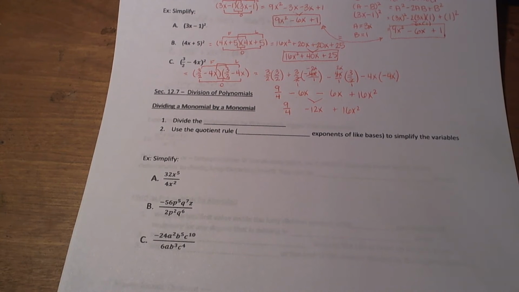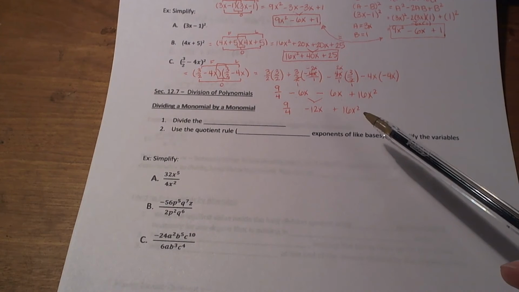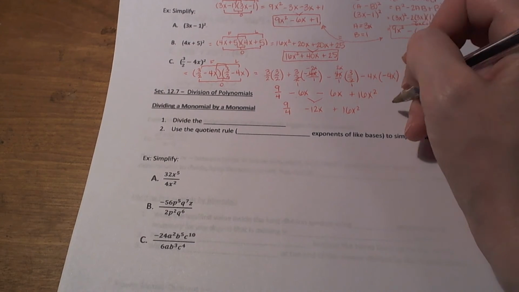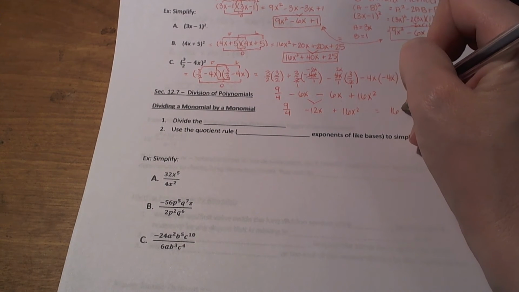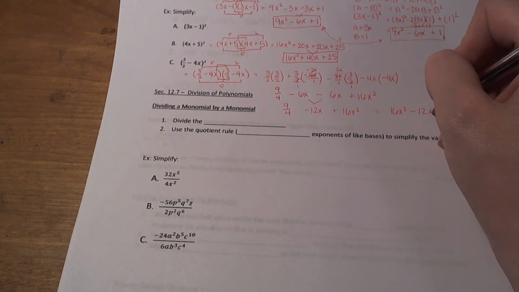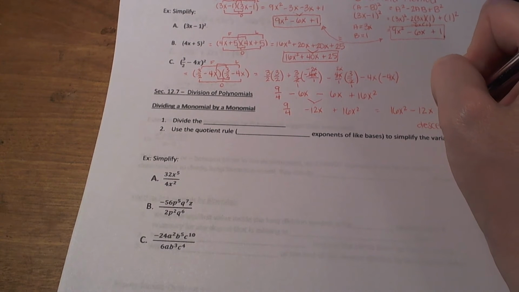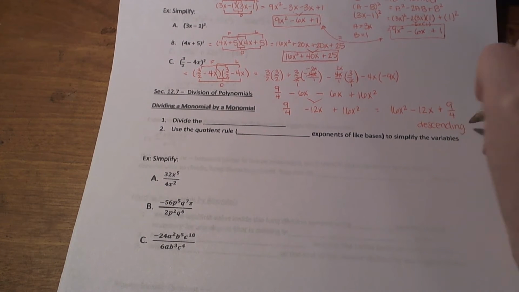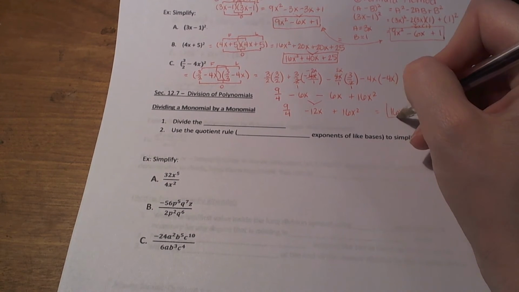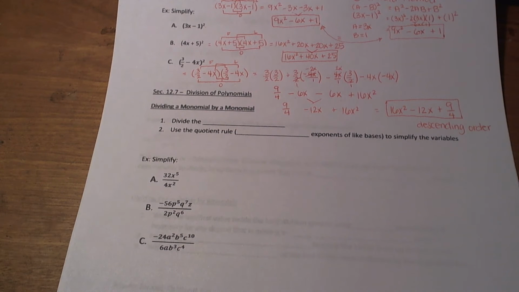So our like terms are combined, but just to remind you of descending order, right now this answer is in ascending order, smallest degree to biggest degree. For descending, we're just going to switch the order. That we have biggest degree first is 16x squared minus 12x plus 9/4 for descending order. And that's our final answer for this problem. Leave your fractions in reduced fraction form.